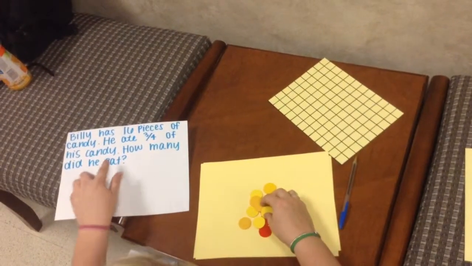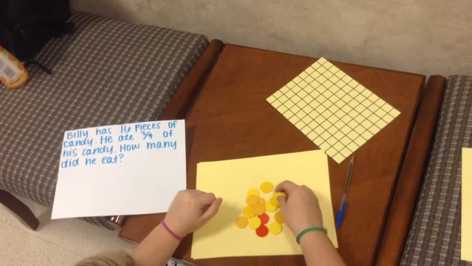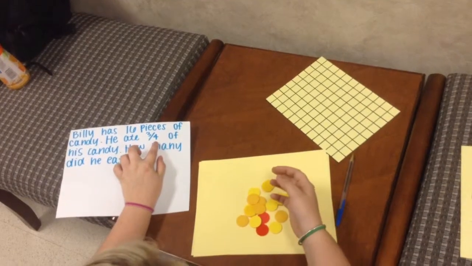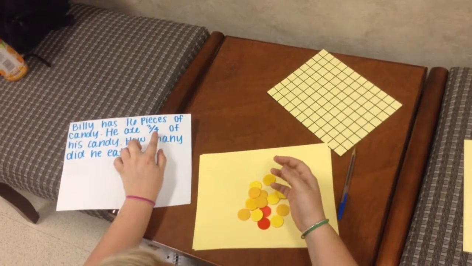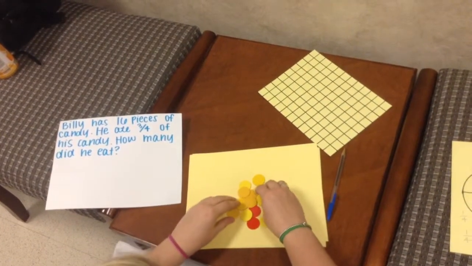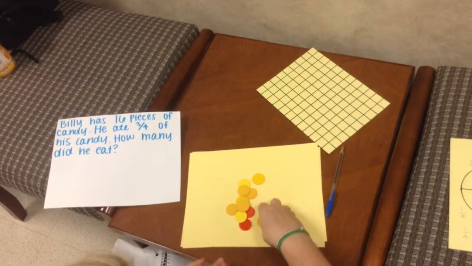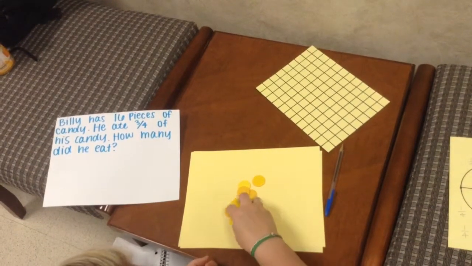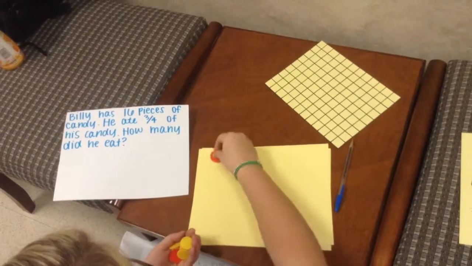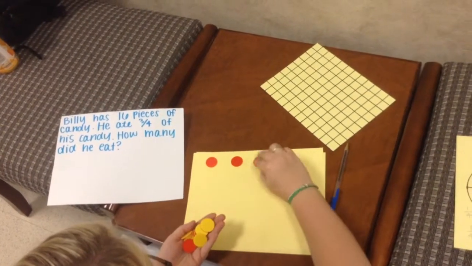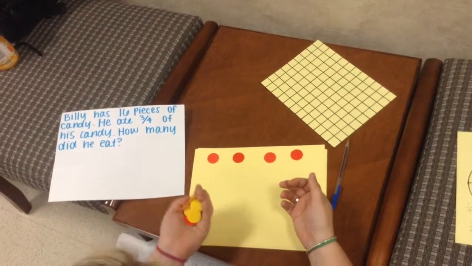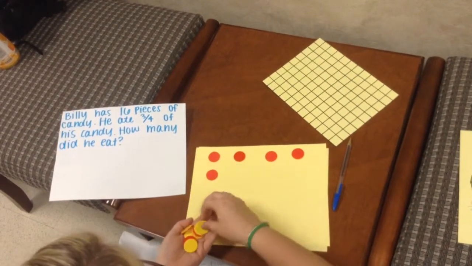So he ate 3/4. Well, looking at 3/4, we see that the denominator, which is our whole, needs to have 4 different groups. So, since he has 16 total pieces, we need to split these up into groups of 4. So these are our 4 groups, and we need to put the rest of our candy into these 4 groups.